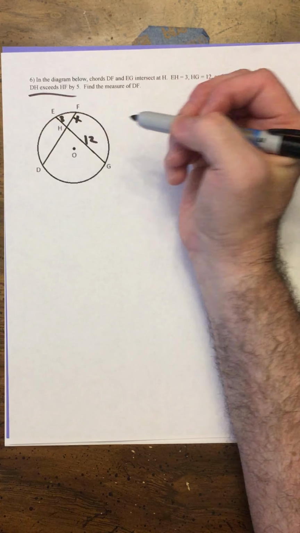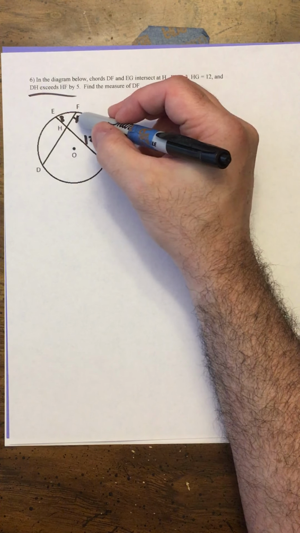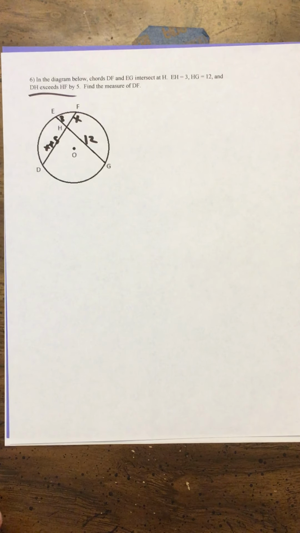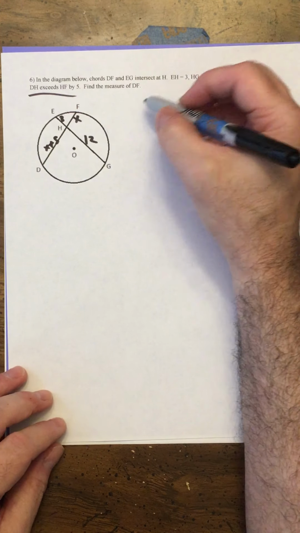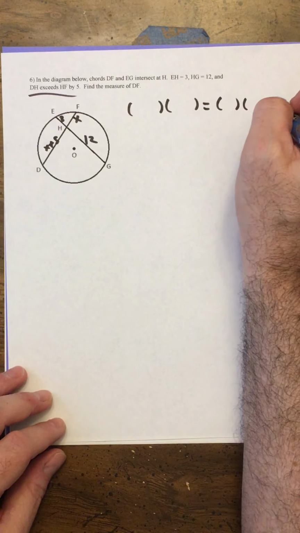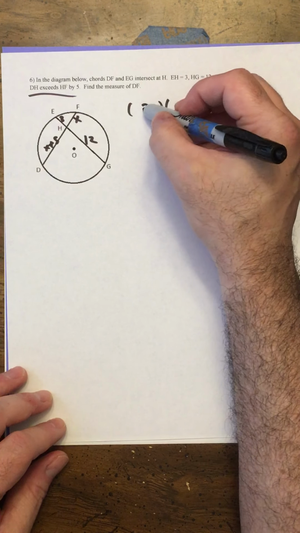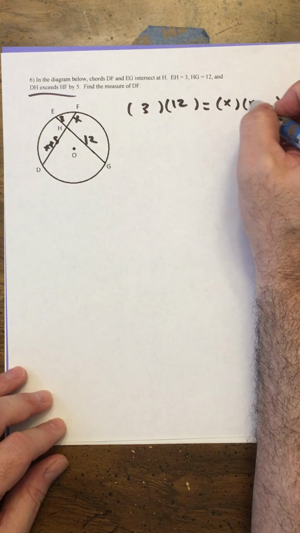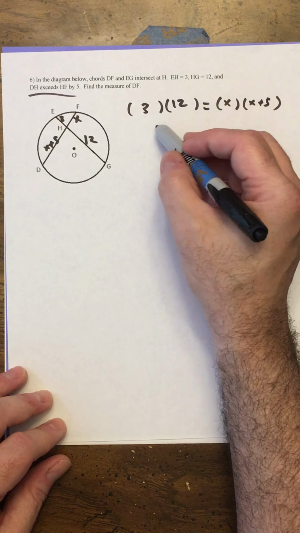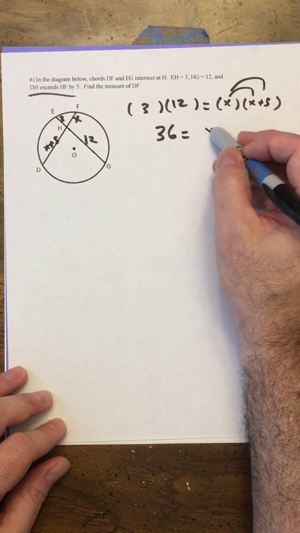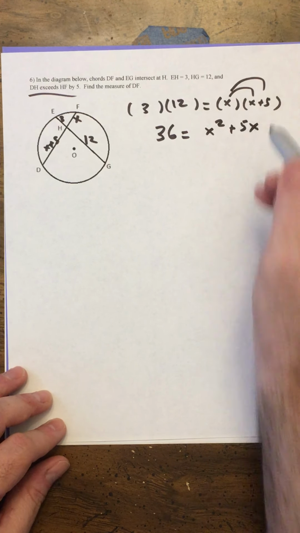Think about how you would set that up. HF we don't know, we'll call it x. And this is 5 more than that, so this is going to be x plus 5. Still, we got the same situation, the parts of chords being multiplied together. So you're still going to do that. So what are we going to get? 3 times 12 equals x times x plus 5. It's going to be 36 equals, you got to distribute this, x squared plus 5x.